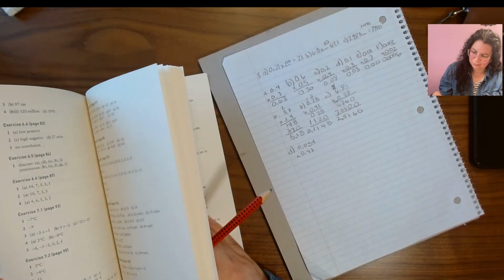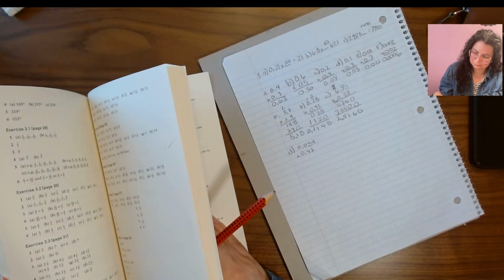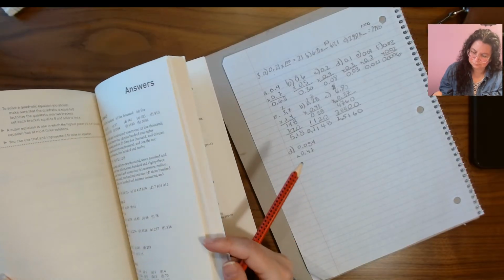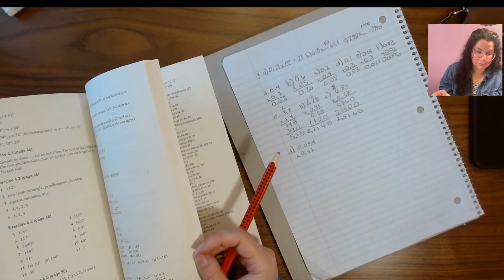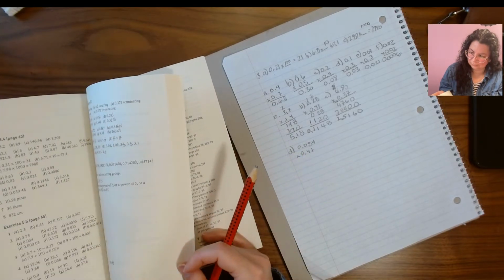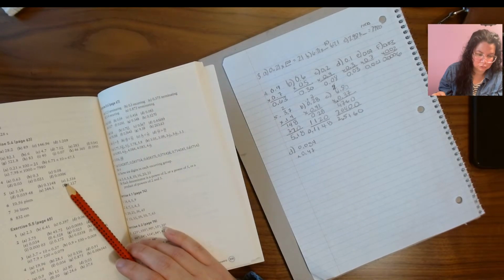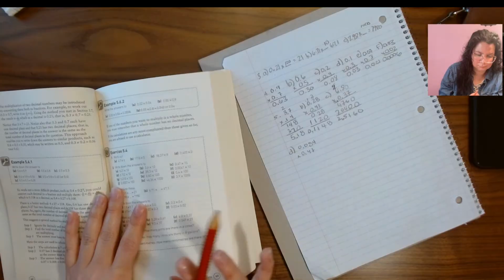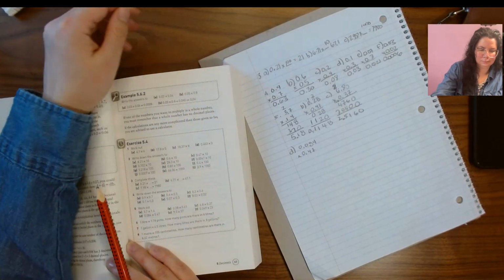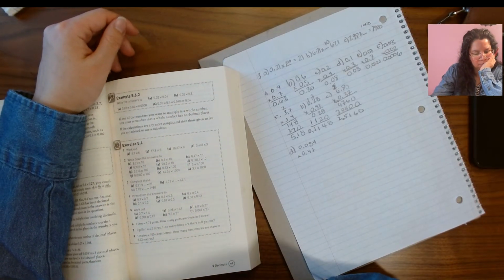Do I add the zeros? Let's see if I got C right. C, 2.516. Okay. Do I have to line up the decimals?